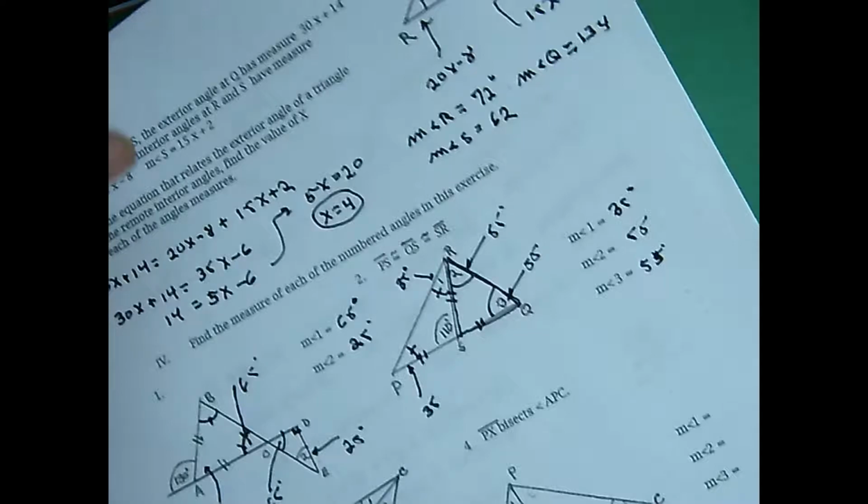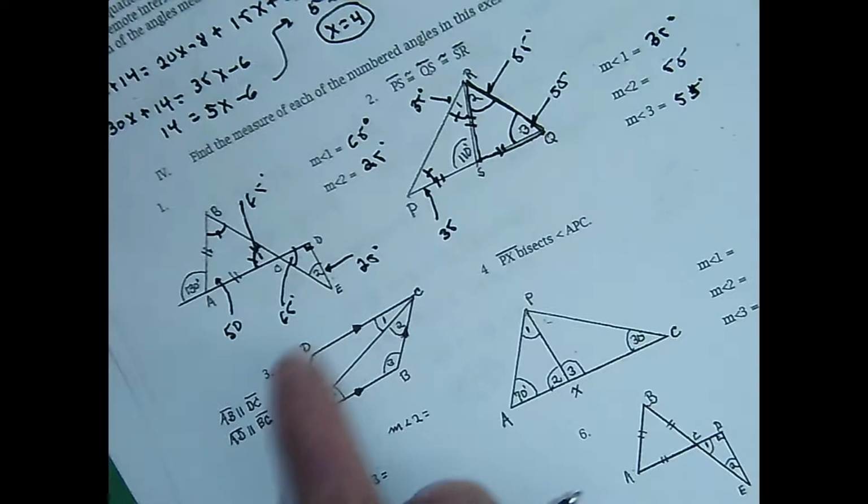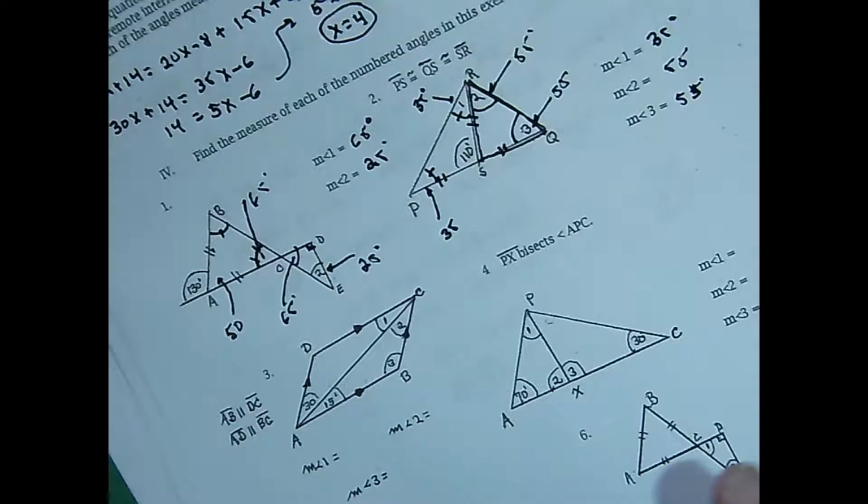Oh boy, look at this. Got some parallel lines. Tells me they're parallel, but I can see it's marked that way also with these arrowheads. And I'm going to be looking for angles that would have to be congruent because those lines are parallel. And I'm going to use the triangle sum theorem as well. So, what do you think about angle 1?